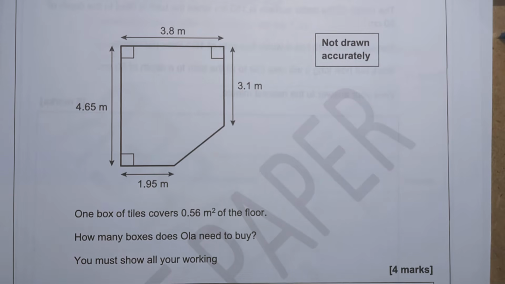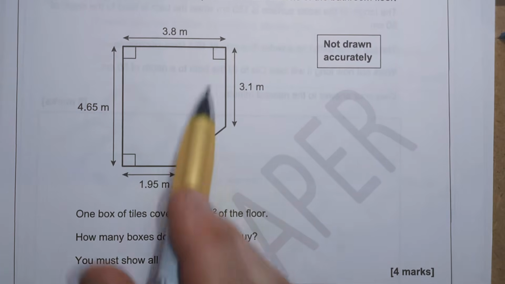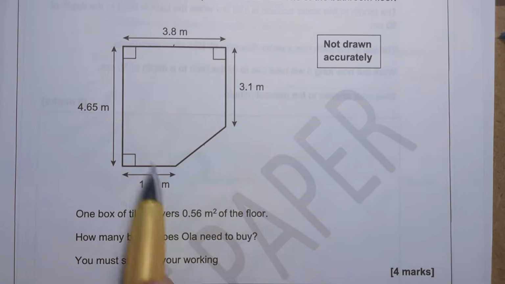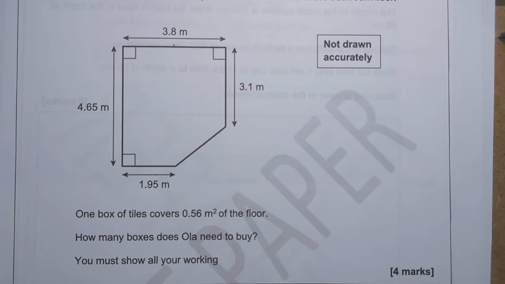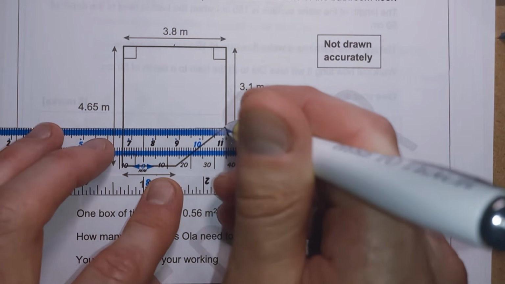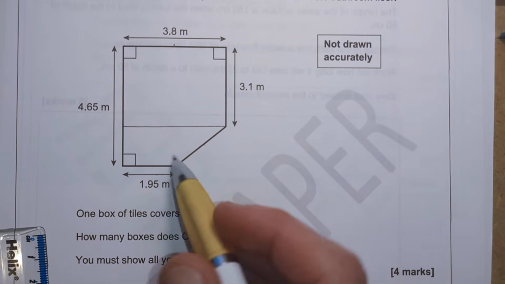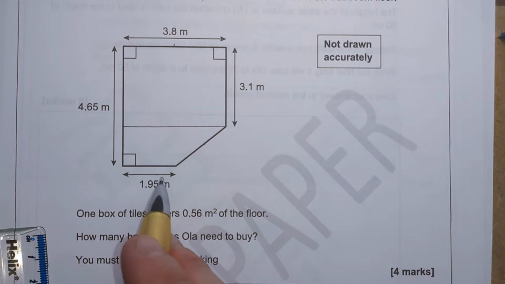So what type of question is this? It's an area question. We want to work out the area. Now we've got 5 sides, so it's a pentagon. I don't know an easy way of working out the area of a pentagon, so what I'm going to do is split it up into a rectangle, and then I've got a trapezium down here.